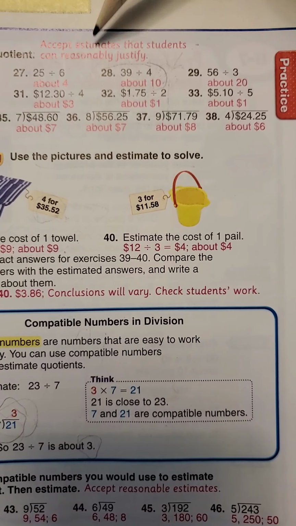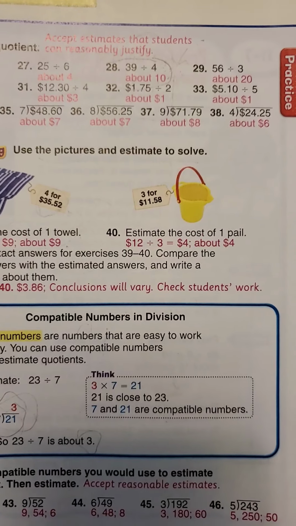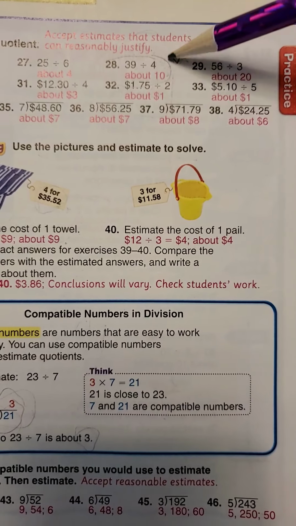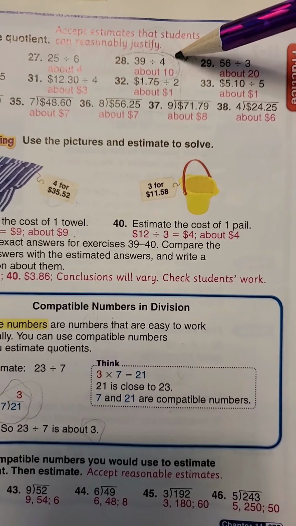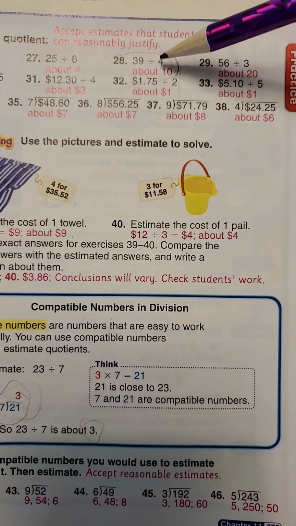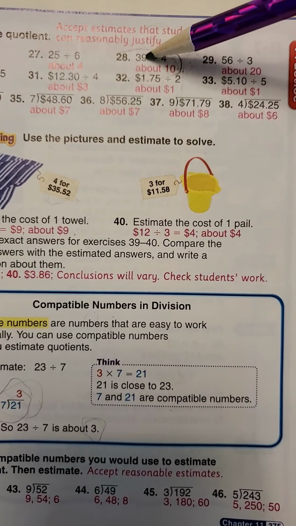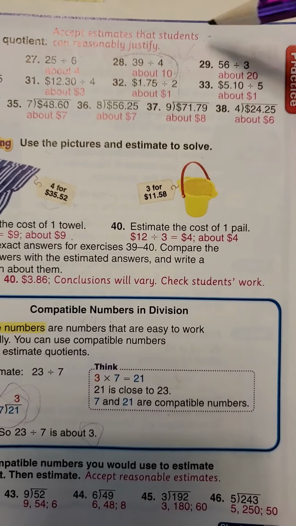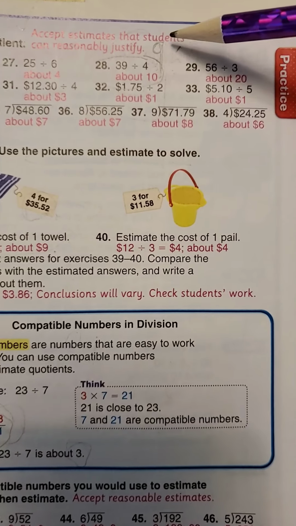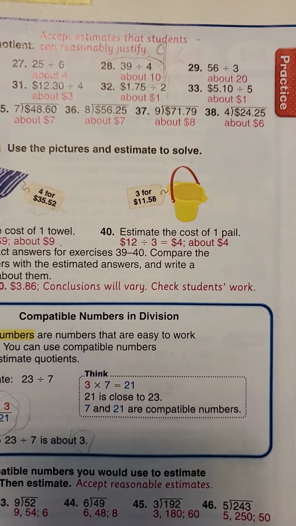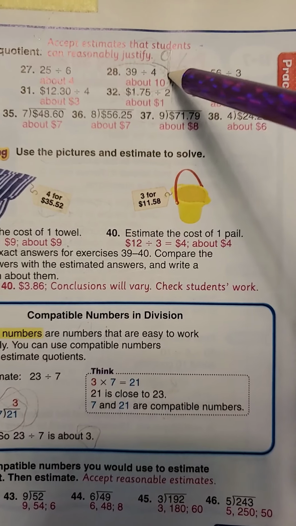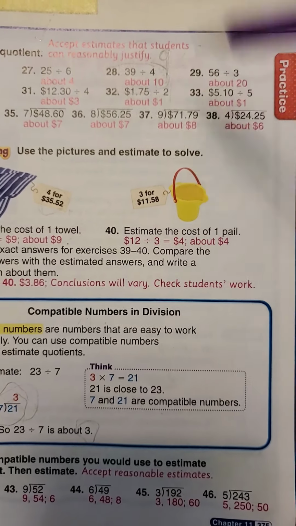But they wrote this in my book. It said, accept estimates that students can reasonably justify. So, in other words, this is really close. But if you wrote 9, that wouldn't be wrong either. I would accept it because 9 times 4 is 36, which is lower than 39. So it could be 9 as well. I would accept that. And it says here, accept reasonable estimates that you can justify. The closest without going over 39 would be 9, not 10. Okay, so that could be confusing for you.